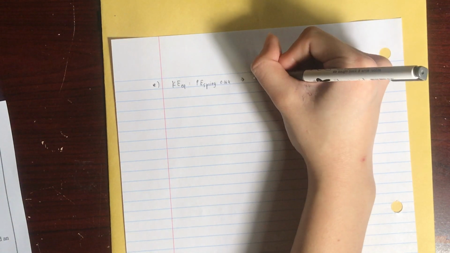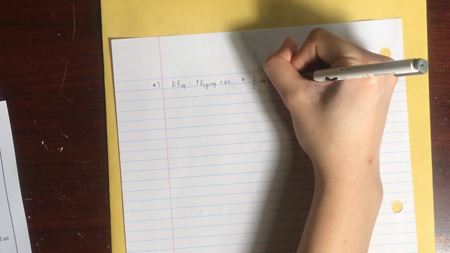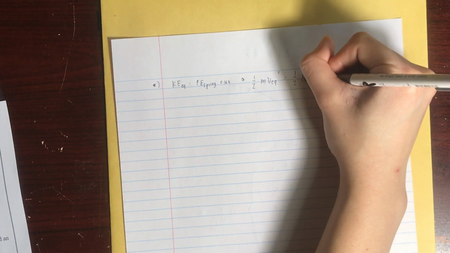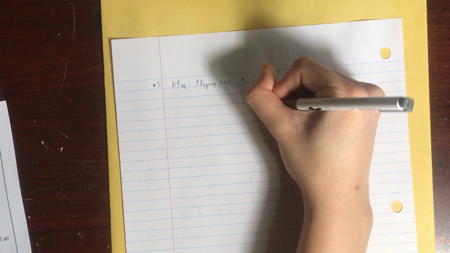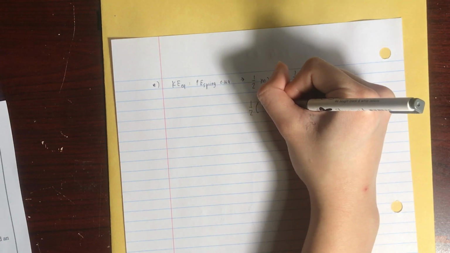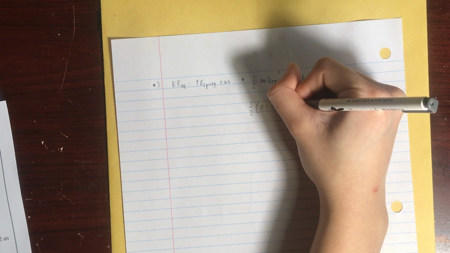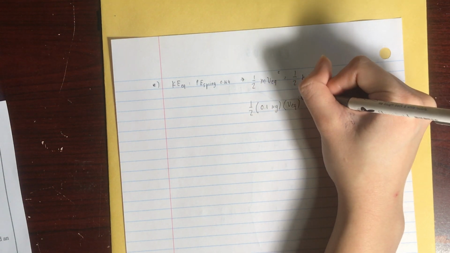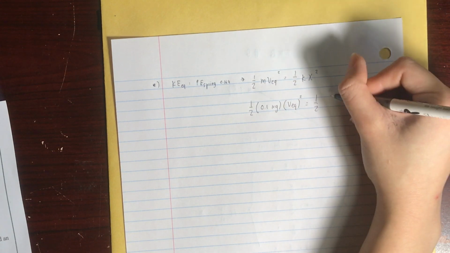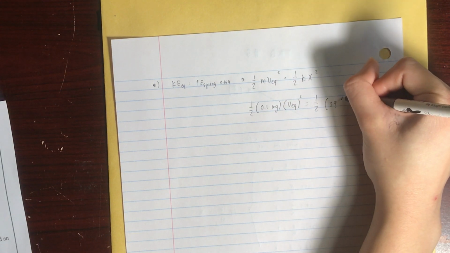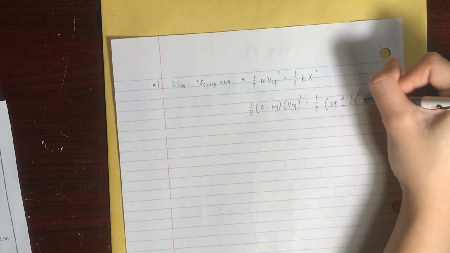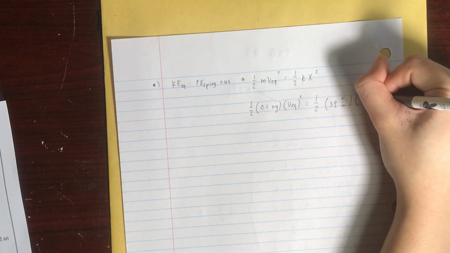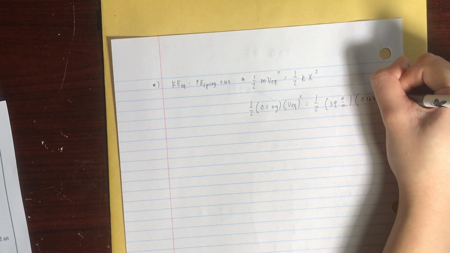So we'll break that down. 1/2 mv equilibrium squared equals 1/2 kx squared. Plug everything in. The mass is still 0.1 kilograms, and the v equilibrium is what we're trying to find, equal to 1/2, k is still 39 newtons per meter, and the x given to us in part E, the length that is stretched from equilibrium, is 0.164 meters.